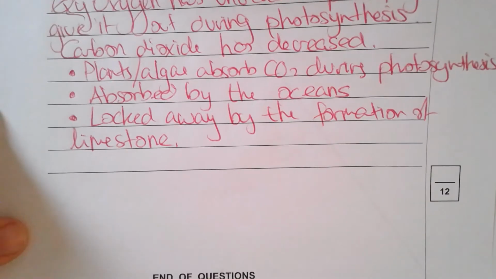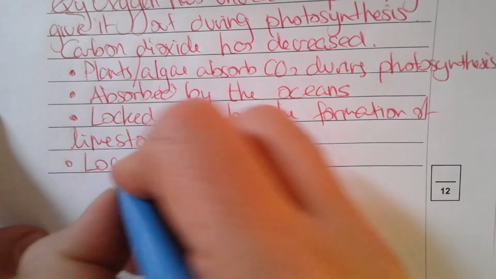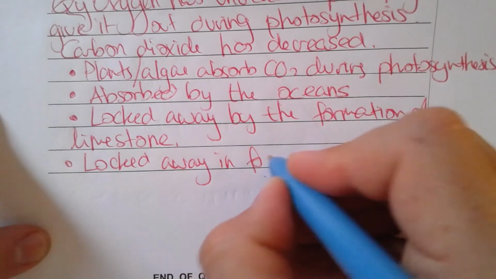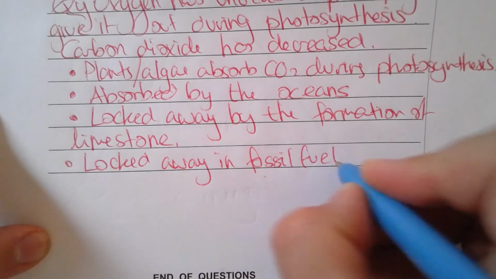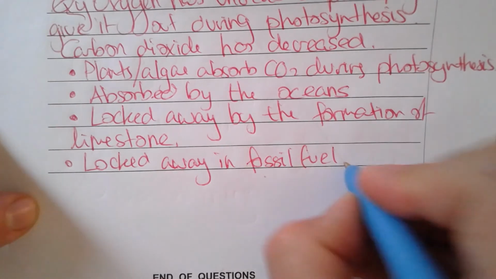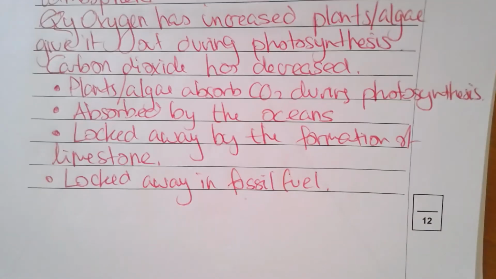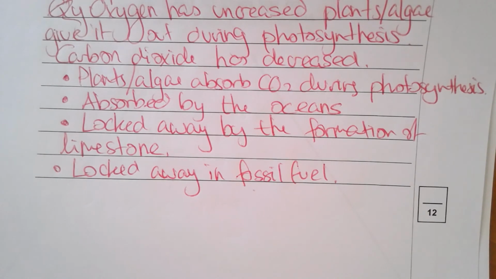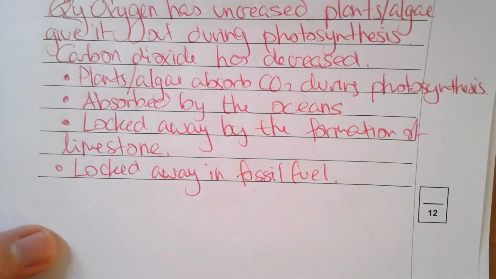It's also been locked away in fossil fuels. So things like coal and oil, they contain lots of carbon. So millions of years ago trees fell down, covered in sediment, did not decay. Over millions of years they turned into coal. You've also got algae that died, sunk to the bottom of the sea, covered in sediment, again did not get broken down because of the lack of oxygen, and over millions of years that formed crude oil.